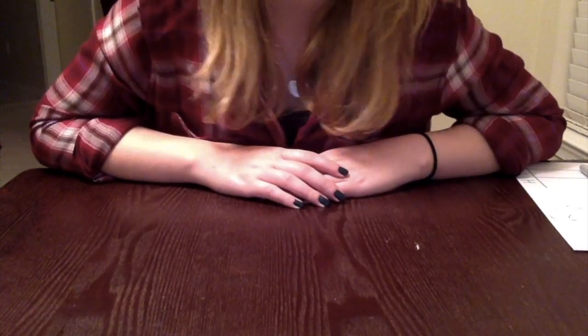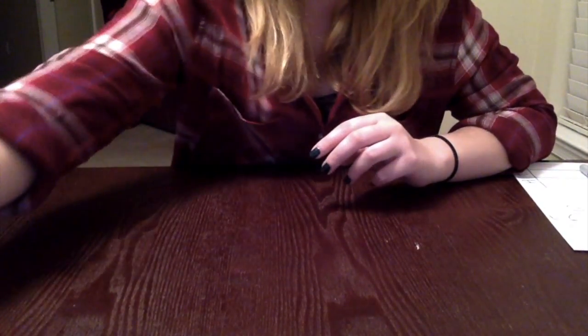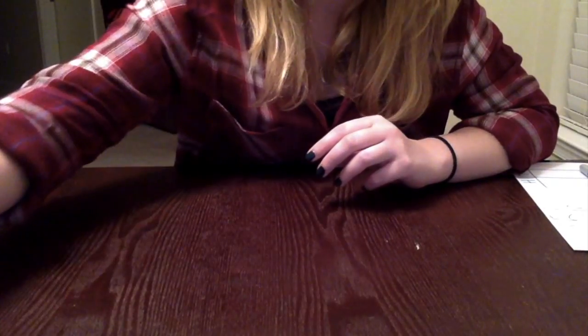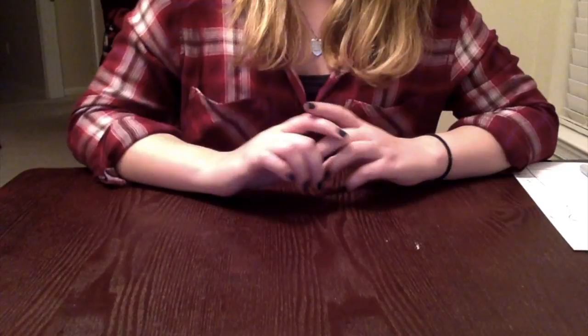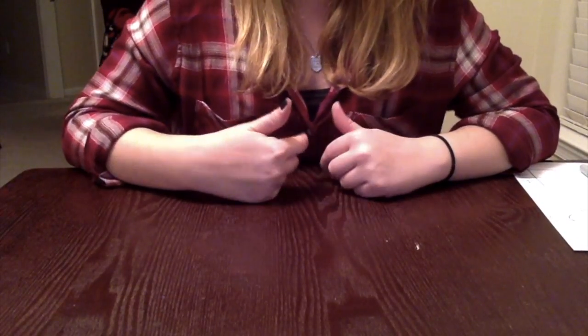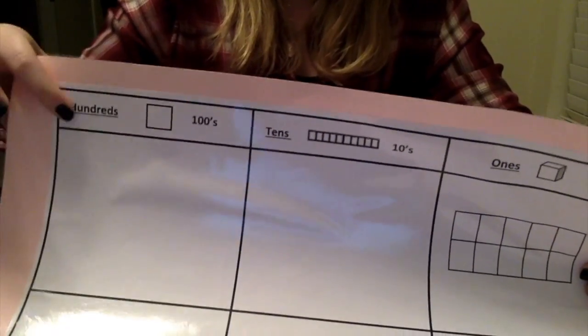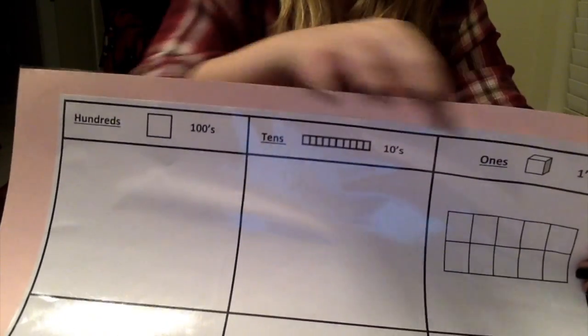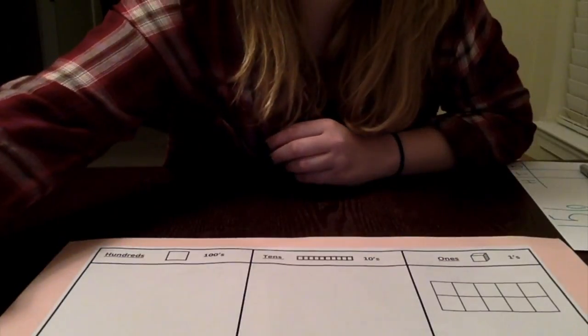Today we are going to be learning how to solve a 3-digit by 2-digit addition problem using base 10 blocks. In order to solve this, the materials that we will need are a place value mat, where it has a place where we can set our hundreds, our tens, and our ones. And we will also need our base 10 blocks.